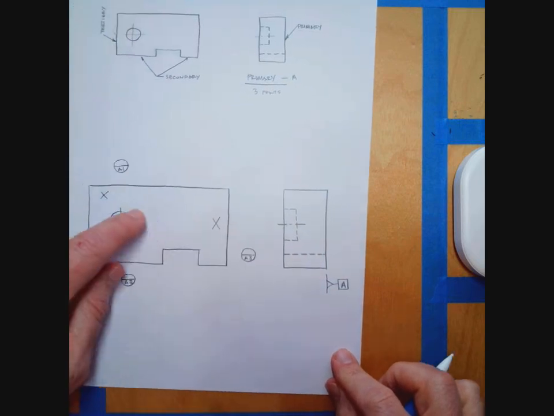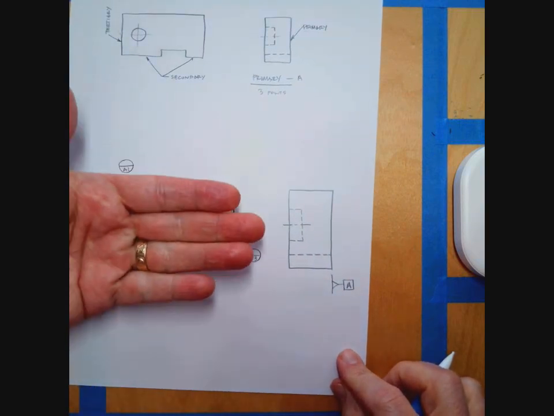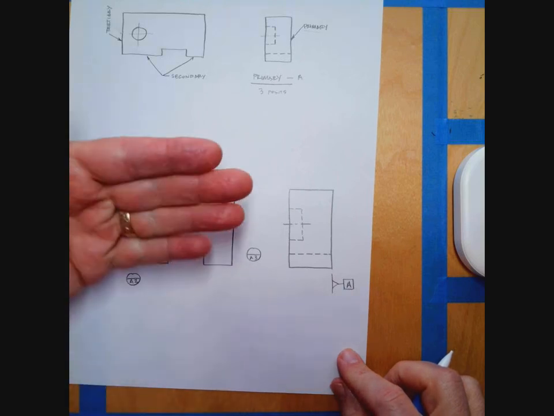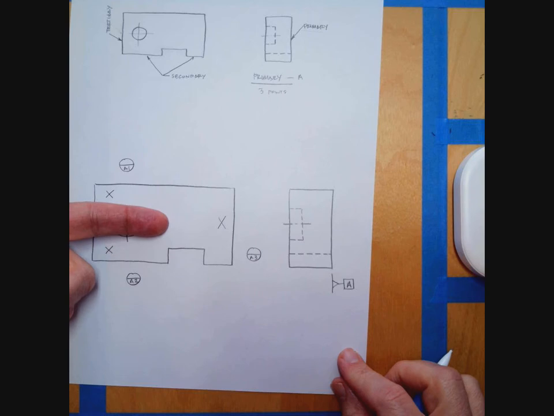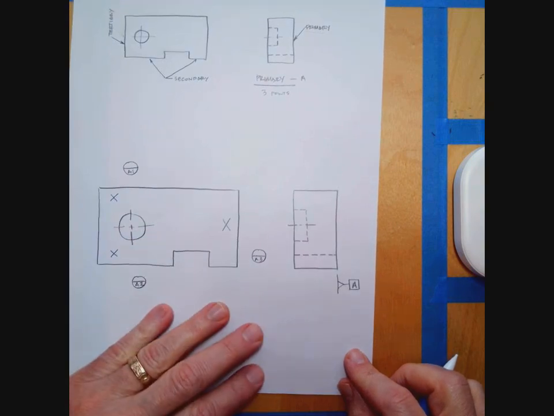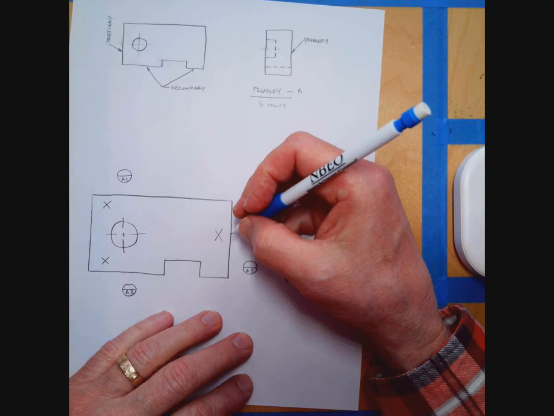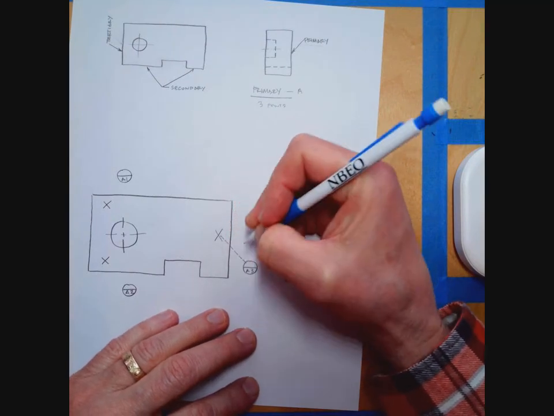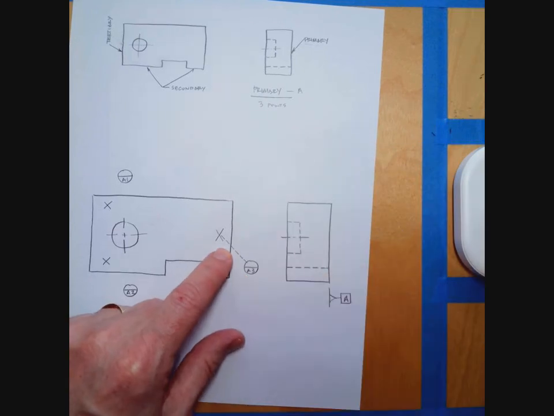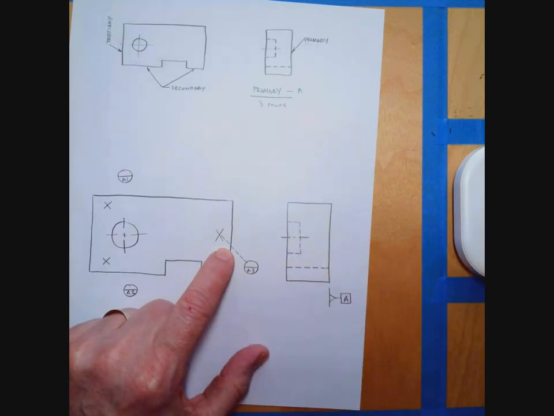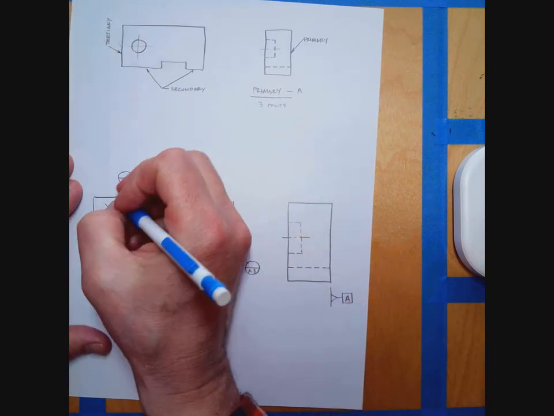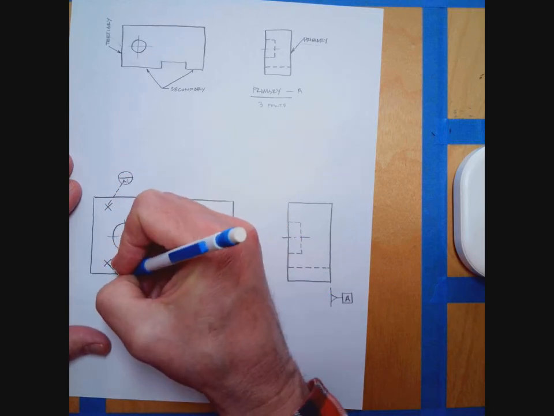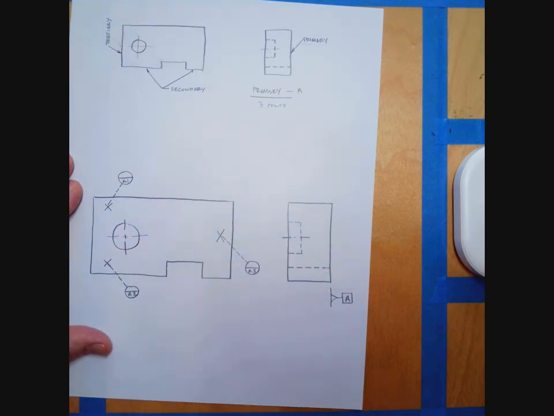This surface in this view is underneath. So in order to indicate that our datum targets are under this visible surface in this orthographic projection, I need to connect the target balloon with a broken line. Okay, so with a broken line.